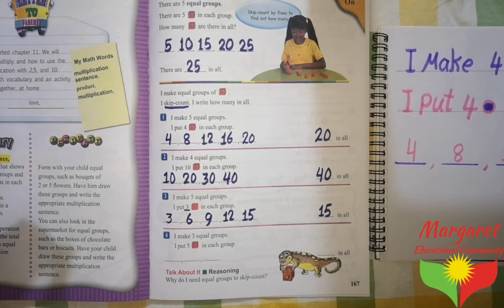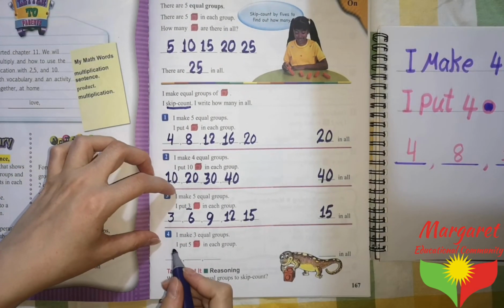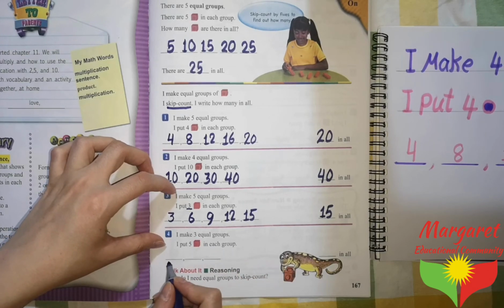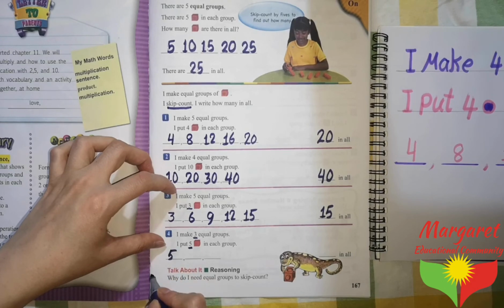The last one we have, I make 3 equal groups. 1 group, 2 groups, and 3 groups. So 3 the number of groups. So we are going to put 5 cubes in each group. Okay, honey students, start with 5. So in the first group we have 5 cubes.